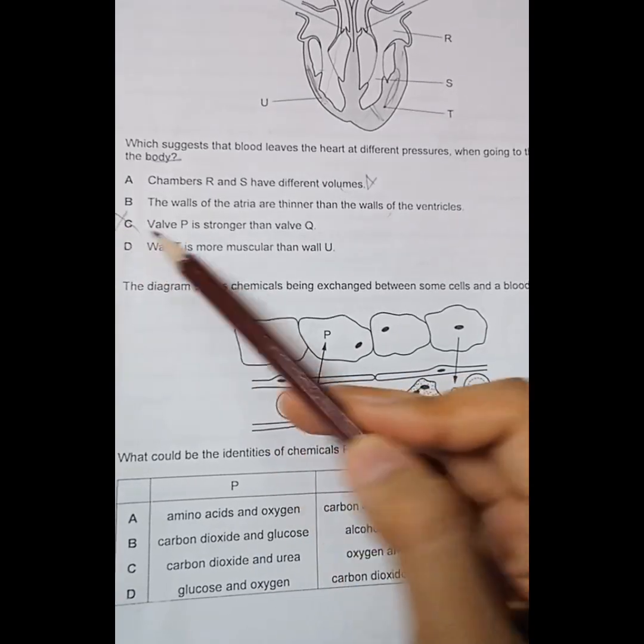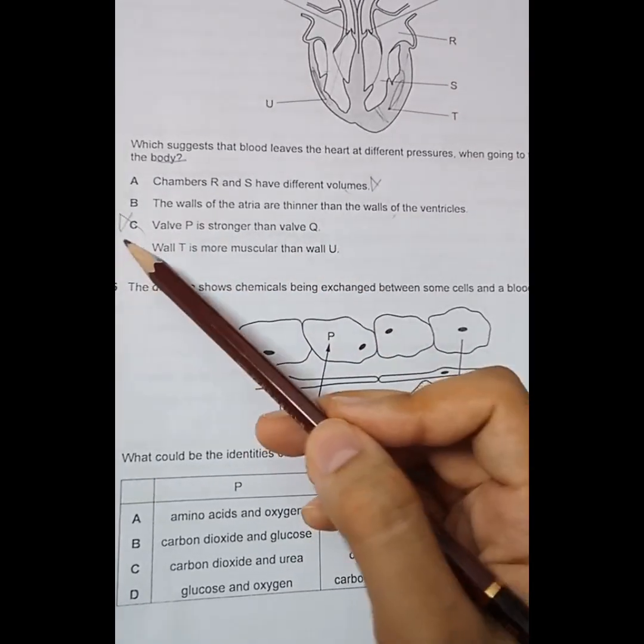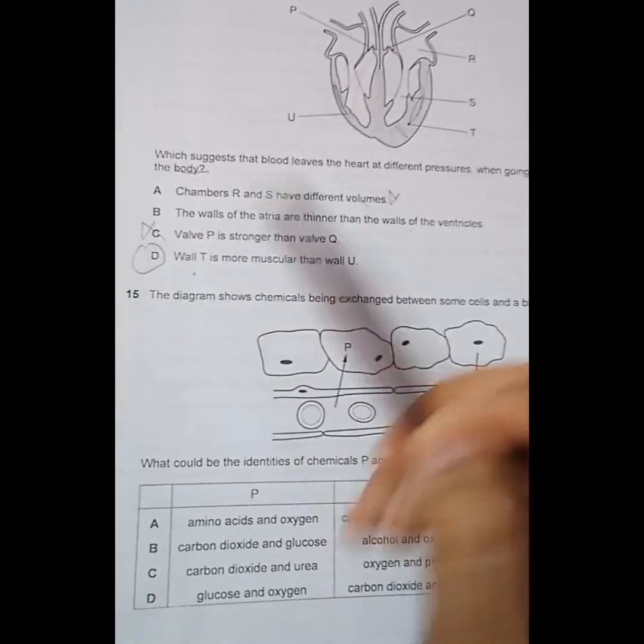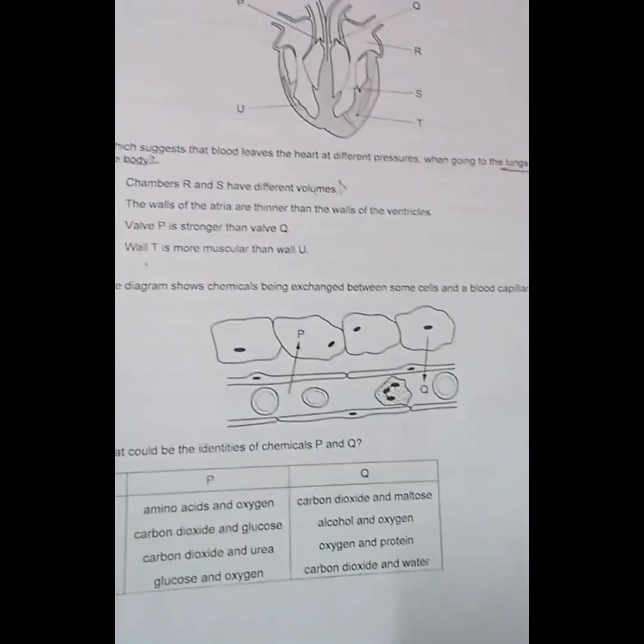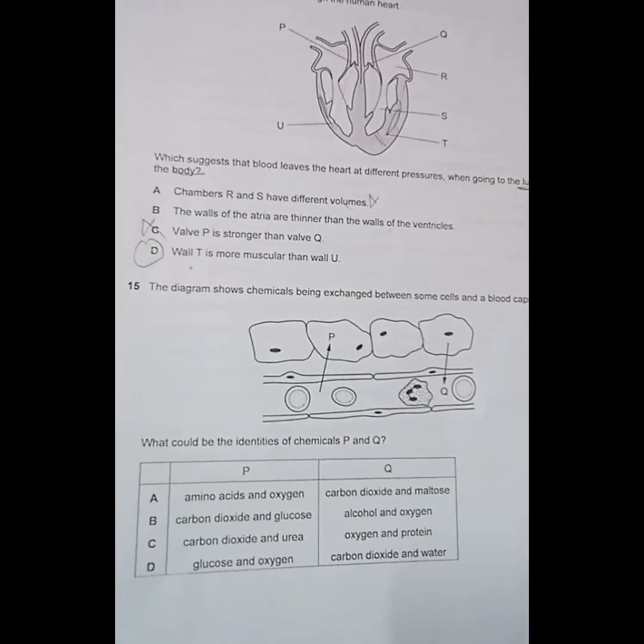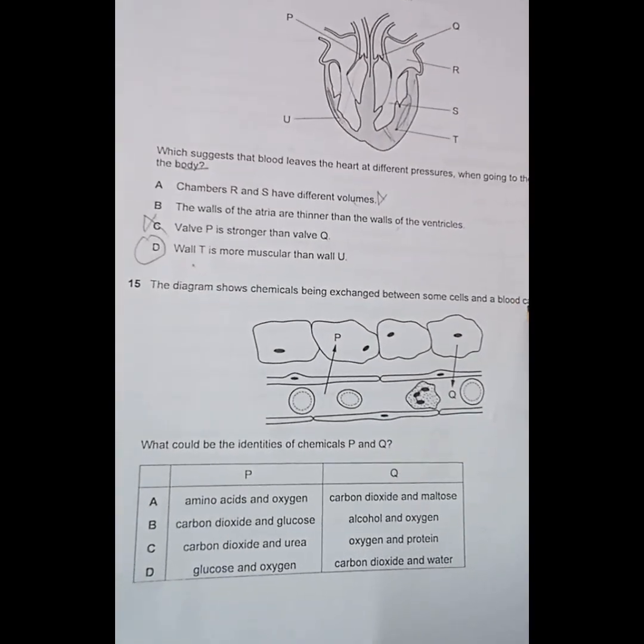Valves, no. Wall T is more muscular than wall U. Yes, now they are actually comparing the walls of the ventricles. The diagram shows chemicals being exchanged between some cells and a blood capillary.